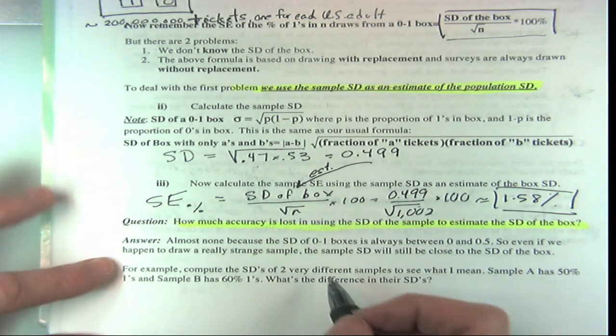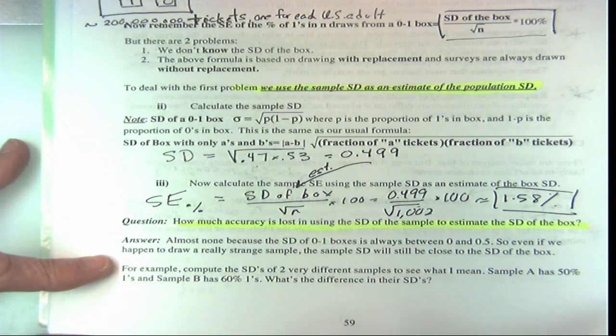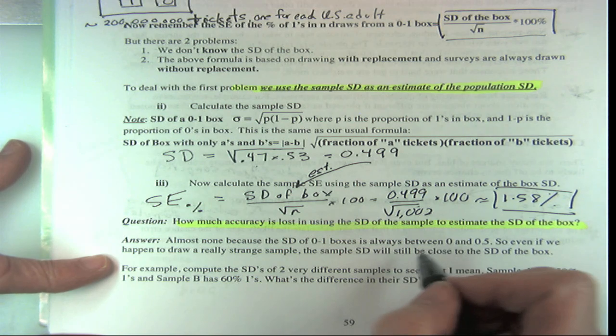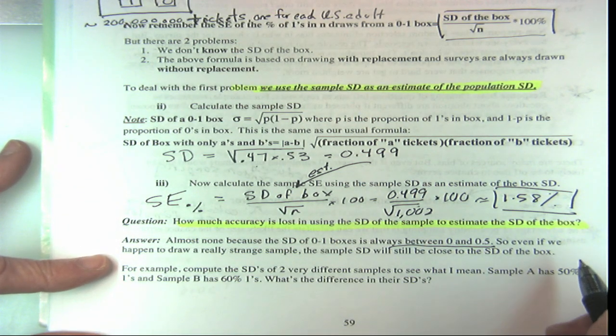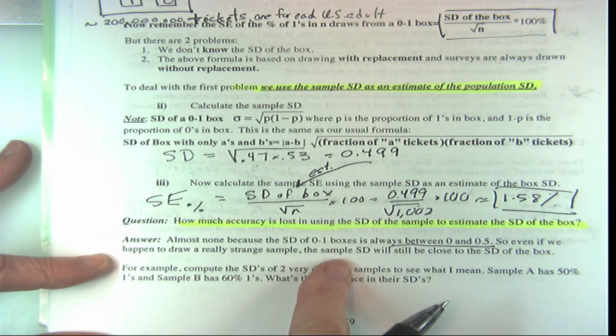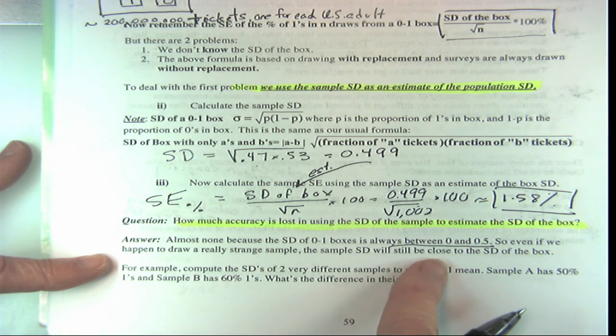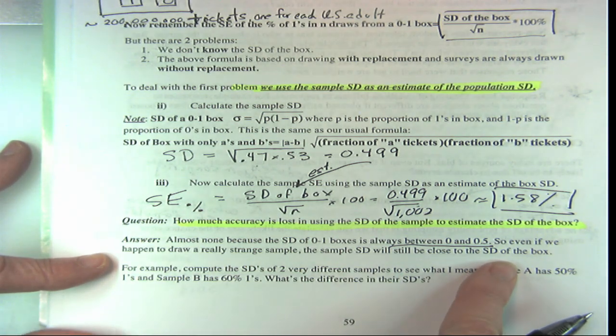We talked about how the standard deviation of a 0, 1 box is always lowest at 0, and the very highest you achieve when it's 50-50. That's the highest. So it's always between 0 and 0.5. So it doesn't vary very much. So even if we draw a really strange sample, the standard deviation will still be close to the standard deviation of the box.